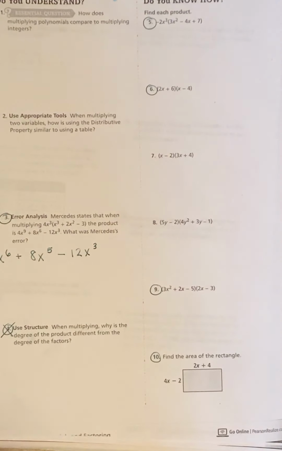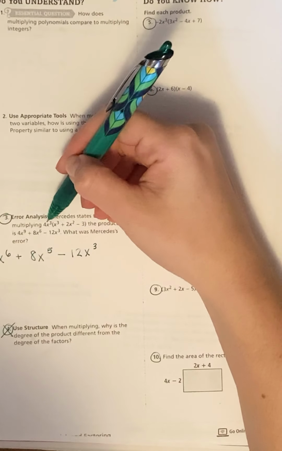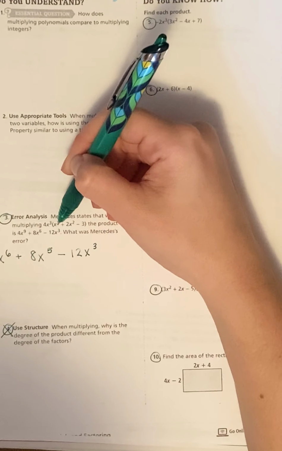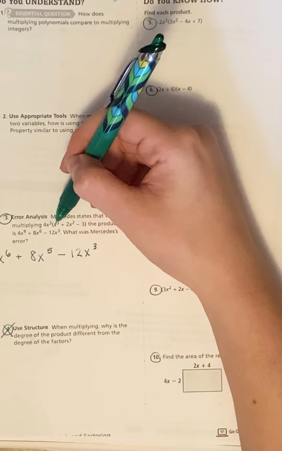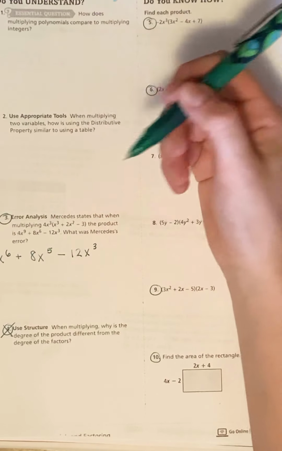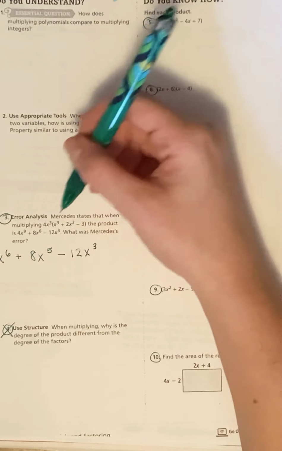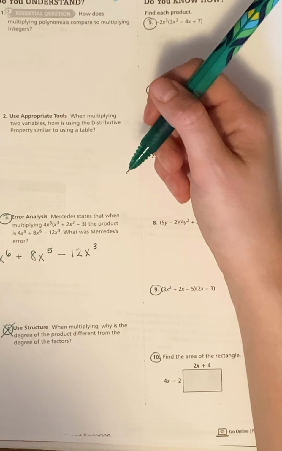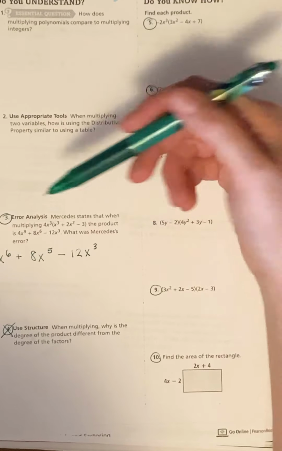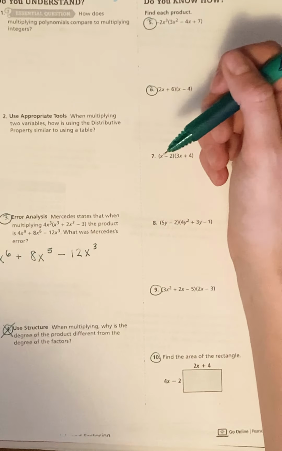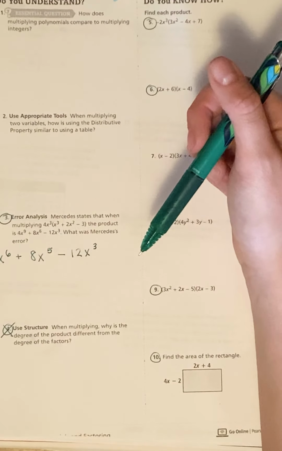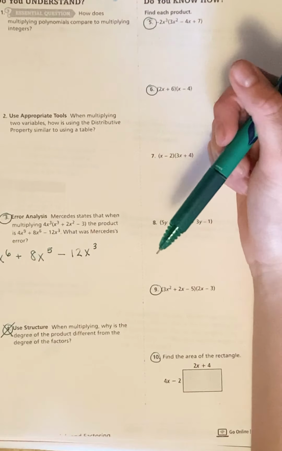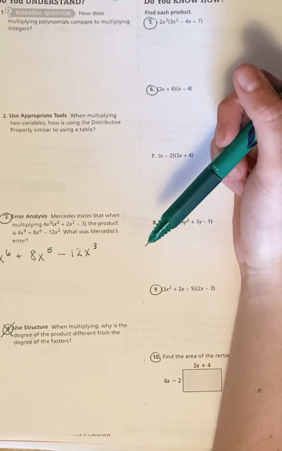So basically she just forgot that whenever you multiply variables with exponents, you have to add the exponents together. We actually learned that last chapter, but this is an extension of that. Let me double check to make sure I did that correctly.